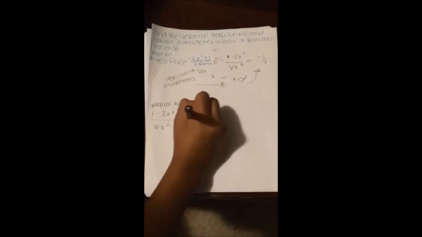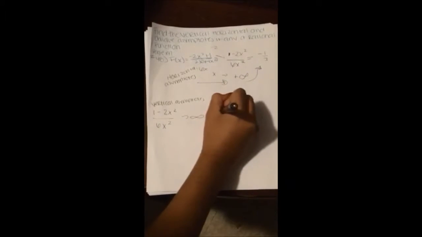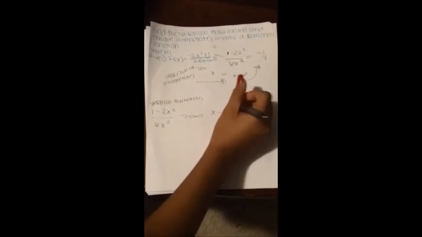And this one, okay, the vertical asymptote is 1 minus 2x squared. It's the same problem as this one. We're just going to find the vertical. That's going to equal infinity, like this one, so x equals 0.